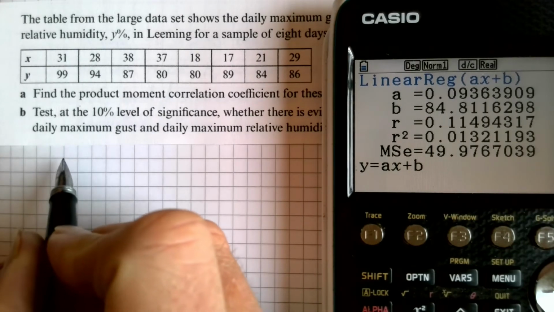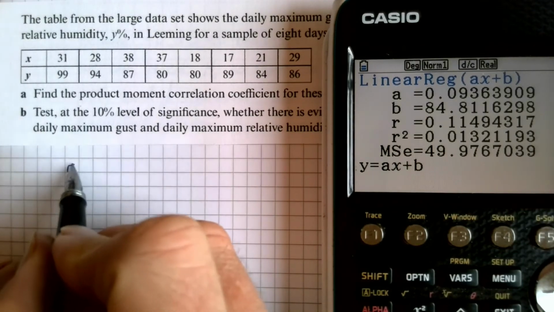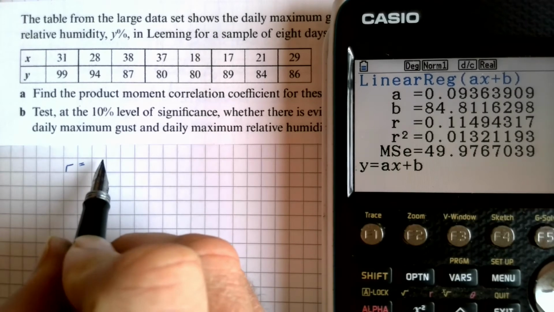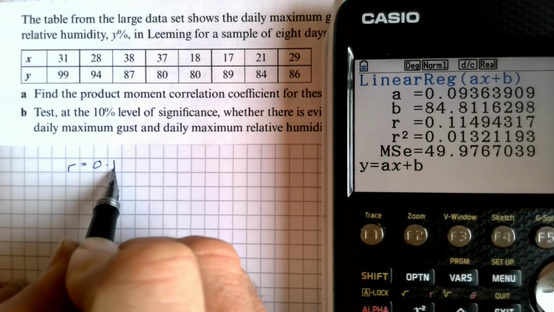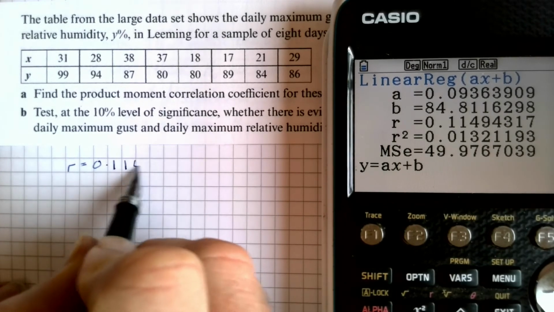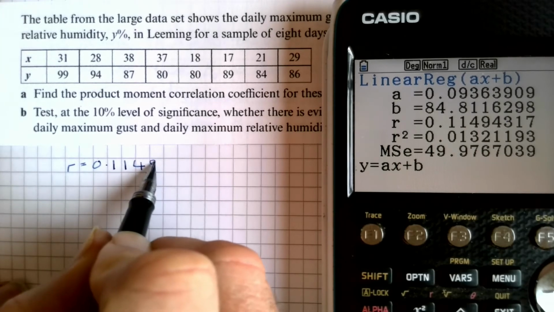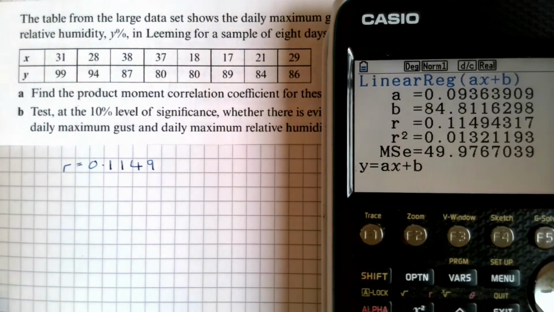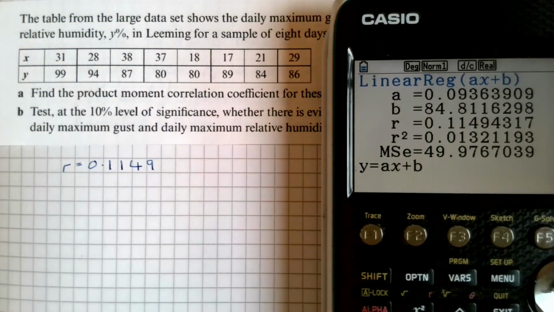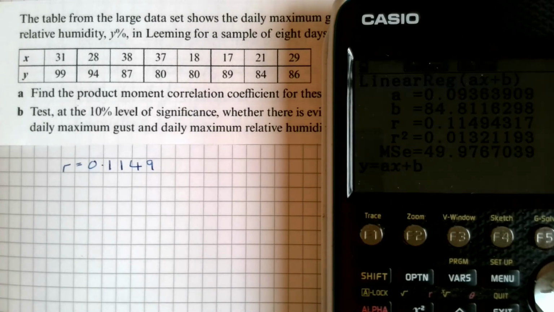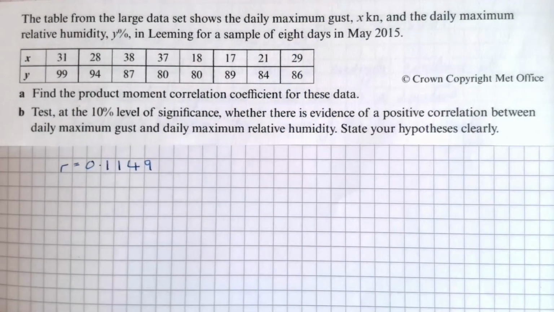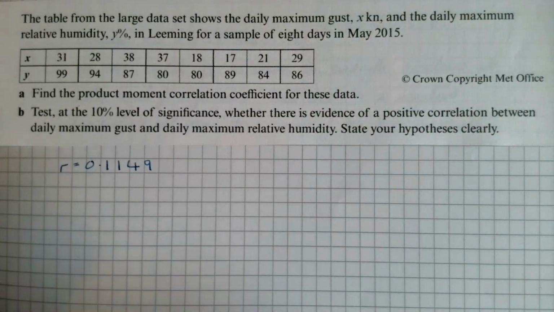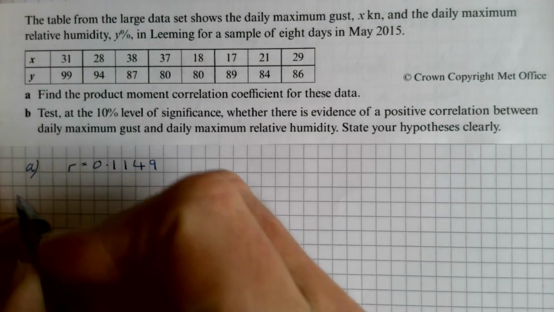0.1149. Remember, we want 4 decimal places here, and the reason for that is that's what's always in the books of tables as well, which we just used on the last one, wasn't it? So then the next one's a 4, so that stays at 9. That'll do. So that's part A done. That's all we've got to do, is just that number.